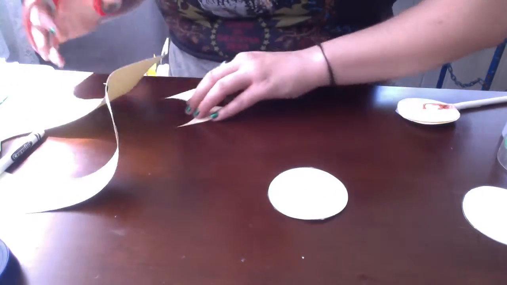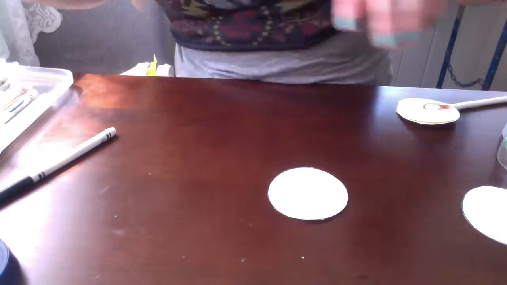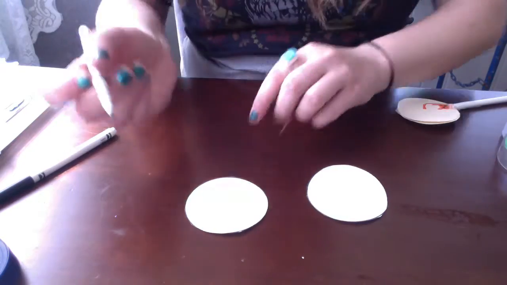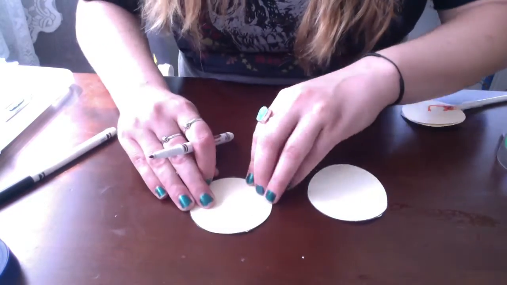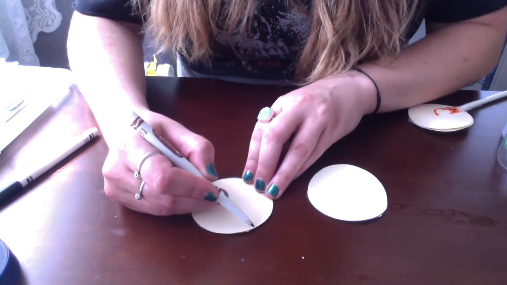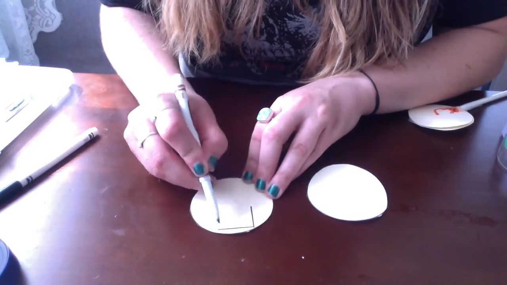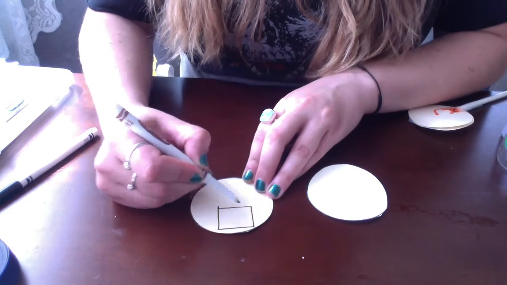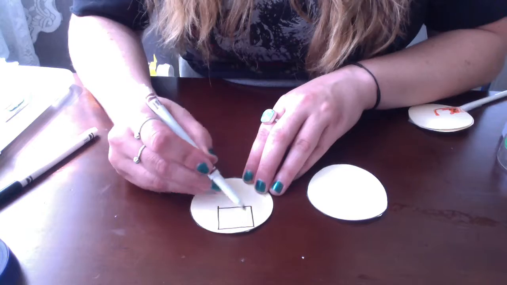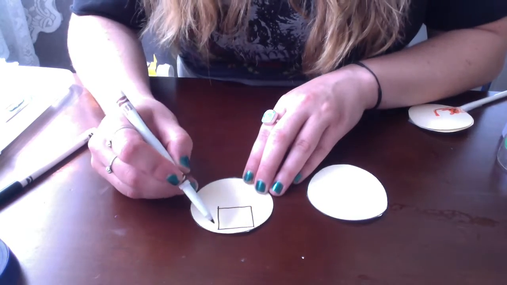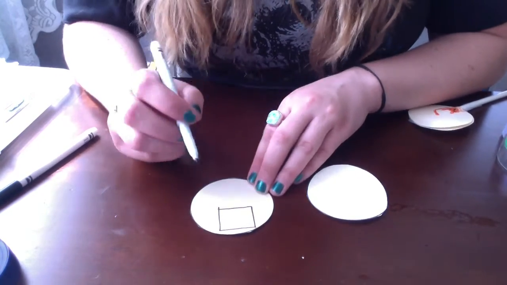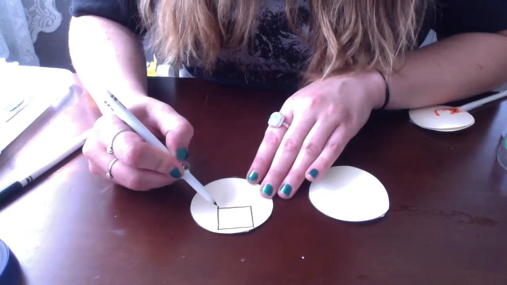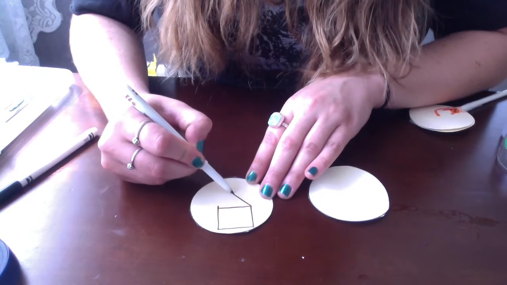Now, one of these circles will be our front. The other will be our back. We are going to put a house on one. When I draw a house, I like to make a square. 1, 2, 3, 4 sides, all the same length. 1, 2, 3, 4 sharp, pointy corners. This is a square. Then I make a triangle on top.